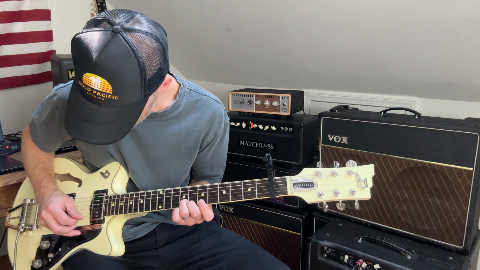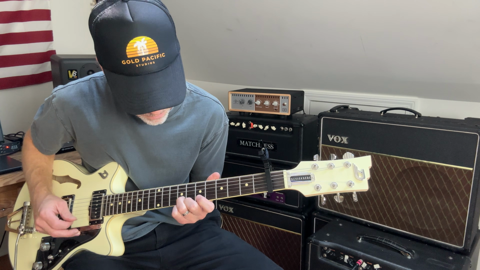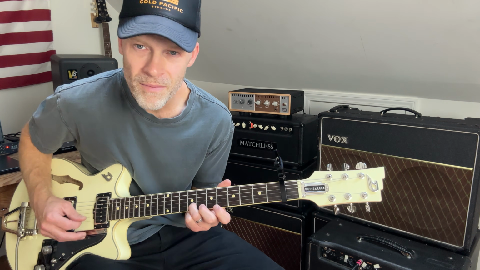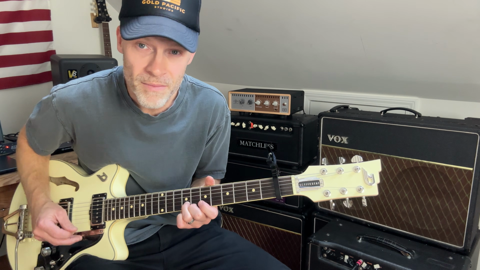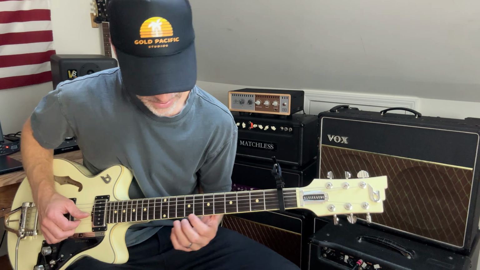Maybe we want to hear this voicing like this. All of that is available because of this open G string that I'm ringing out. And again, we're in A flat, but that's hard to play without the capo.